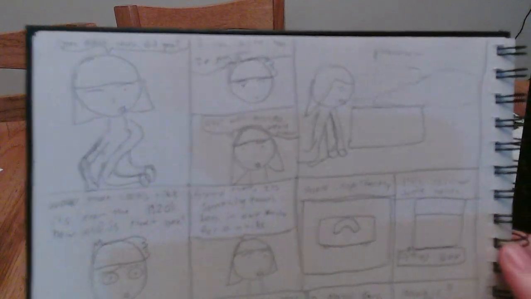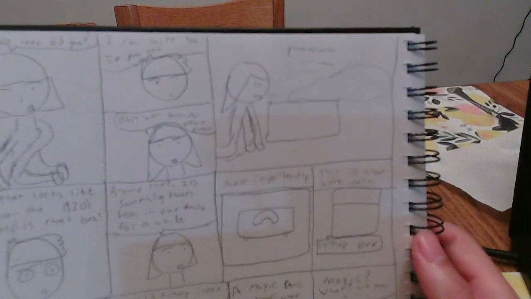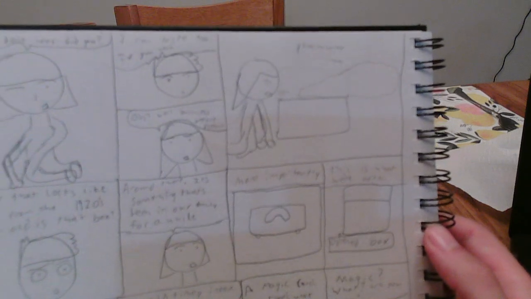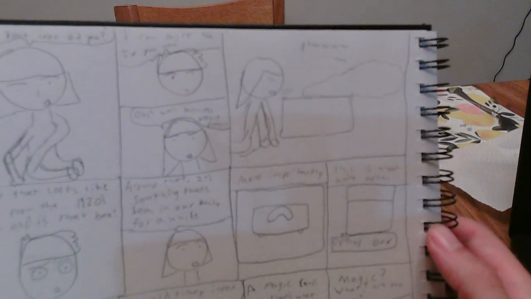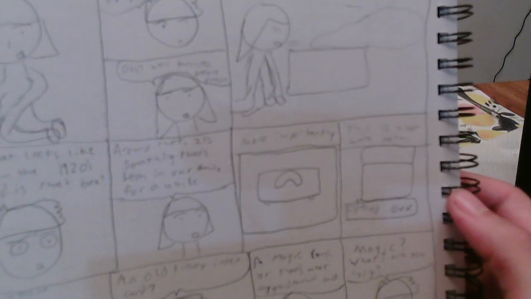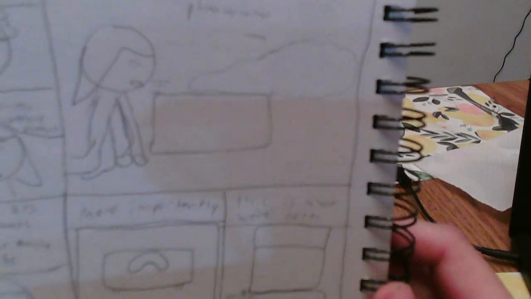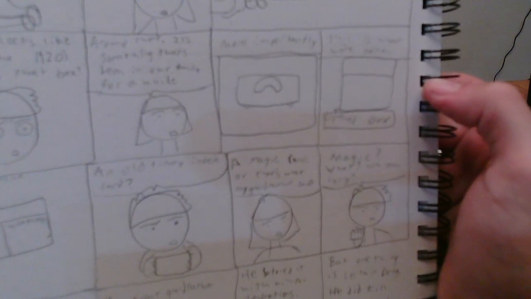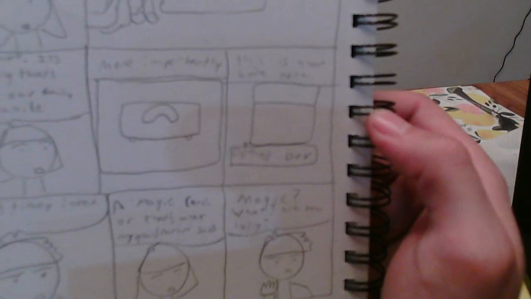You don't work, do you? No, you didn't look, did you? I can taste too if you want. Ooh, that was bad, Doug. Oh? Well, business before pleasure. Wow, that looks like it's from the 1920s. How old is that box? Around there. It's something that's been in our family for a while. More importantly, this is what we're after.